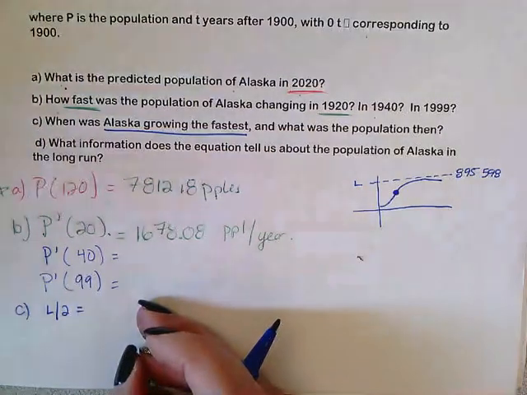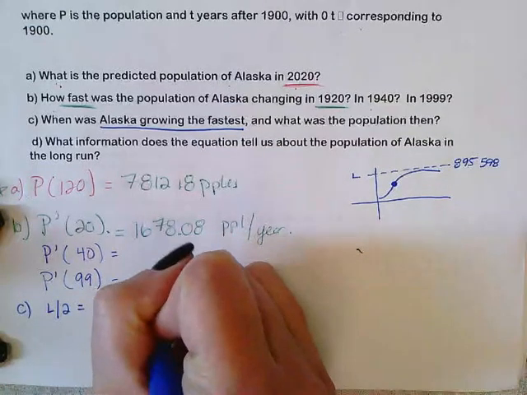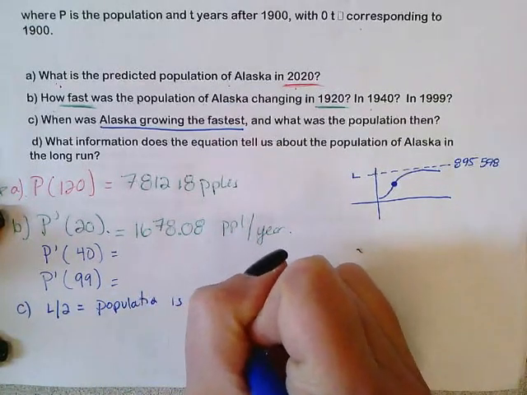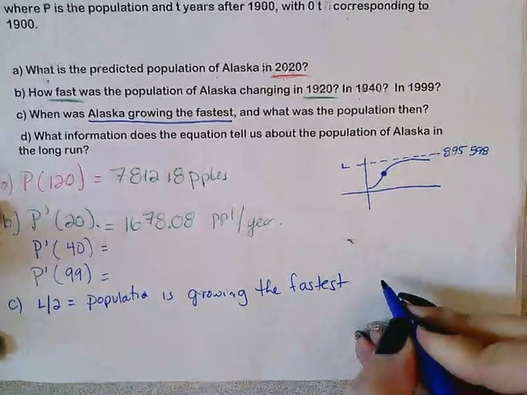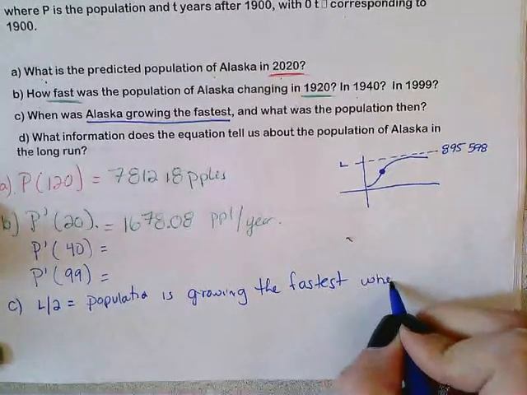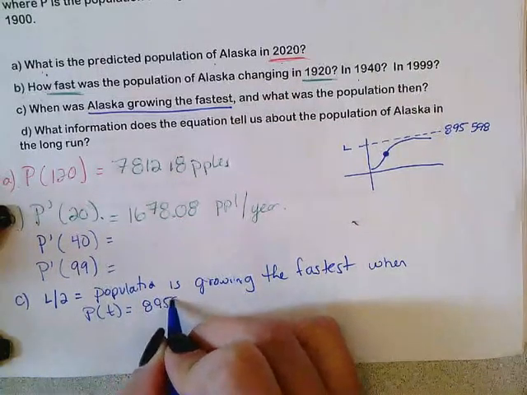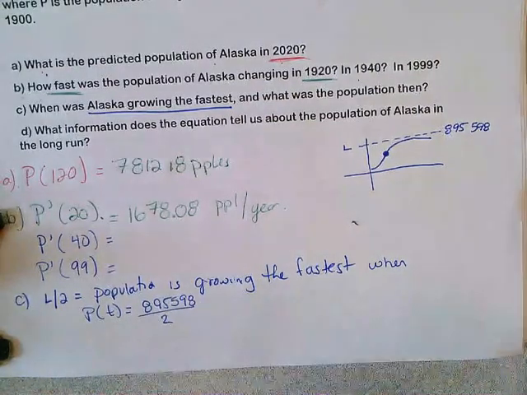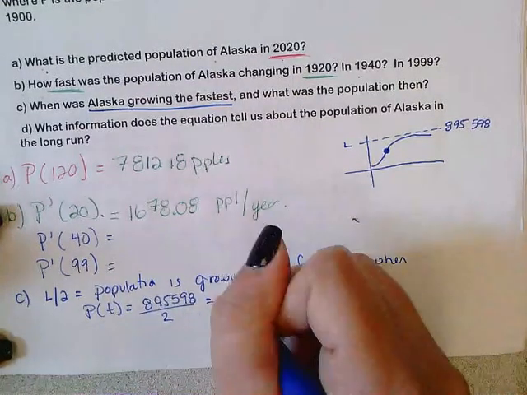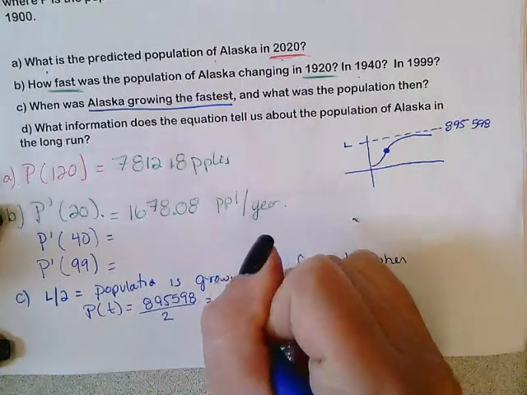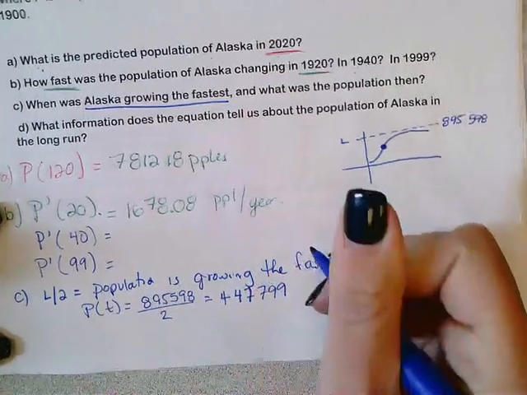So how would we write this down? So population is growing the fastest when P of t is equal to 895,598 divided by 2. Okay, you divide those and you get 447,799.